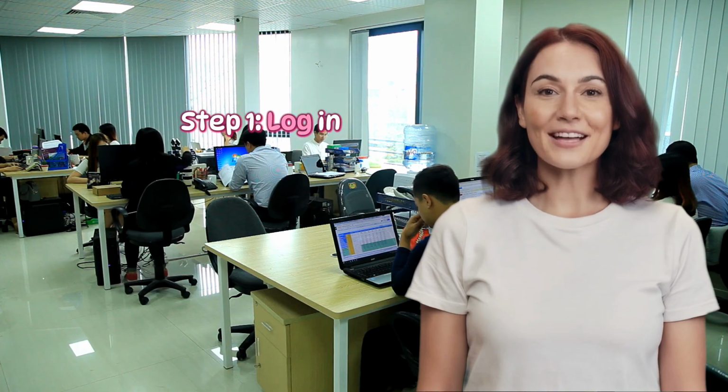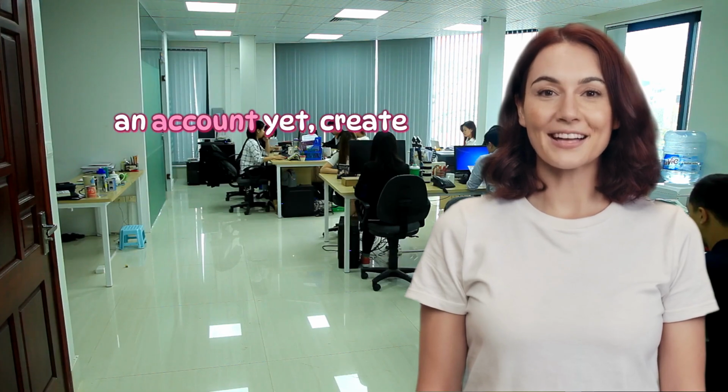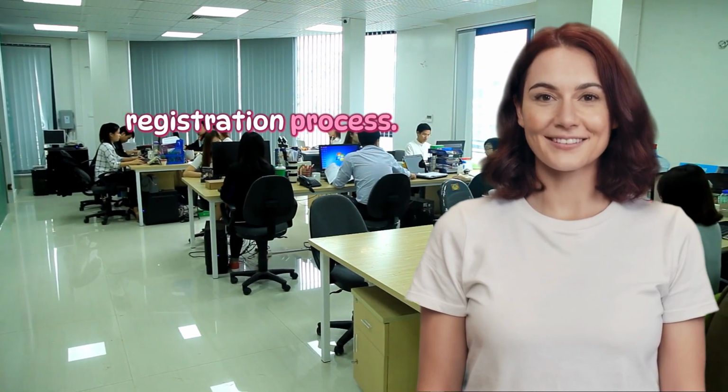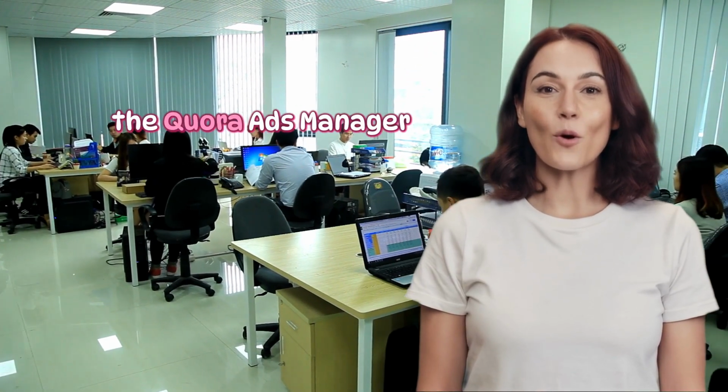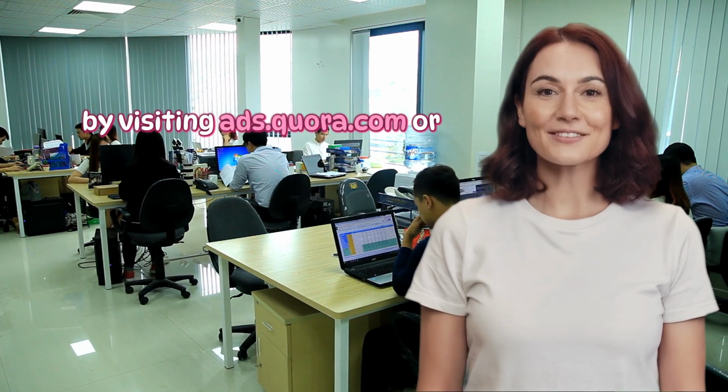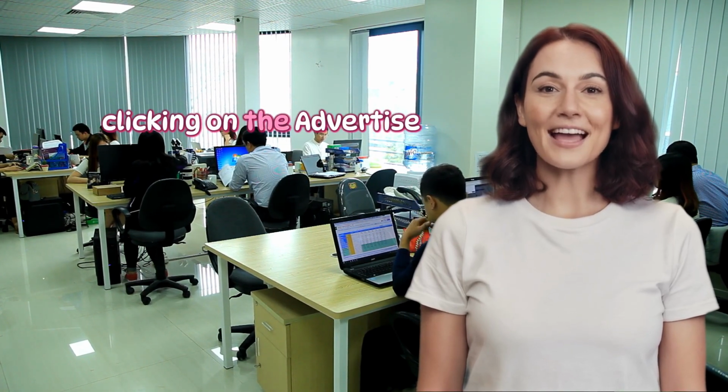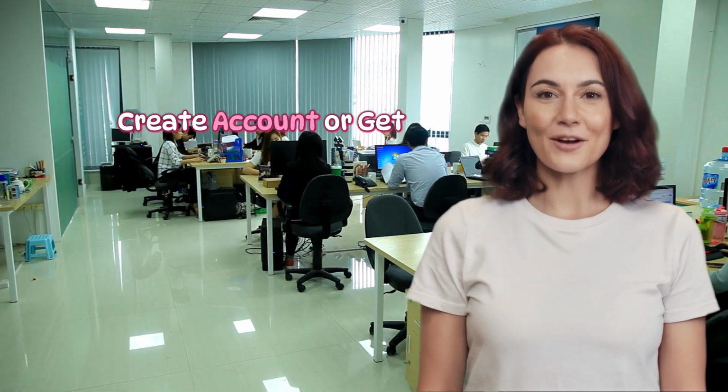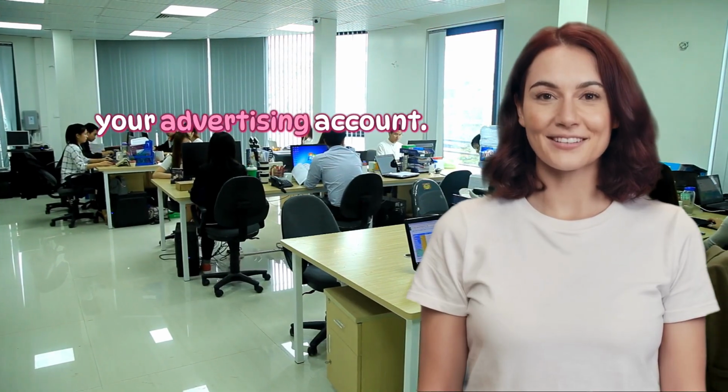Step 1. Log in to your Quora account. If you don't have an account yet, create one by clicking Sign Up and completing the registration process. Step 2. Navigate to the Quora Ads Manager by visiting ads.quora.com or clicking on the Advertise option in your Quora menu. Step 3. Click on Create Account or Get Started to set up your advertising account.